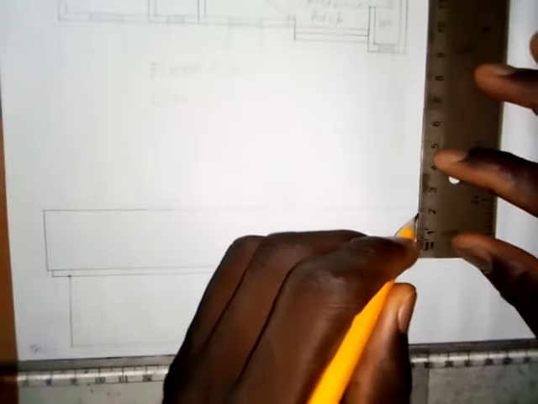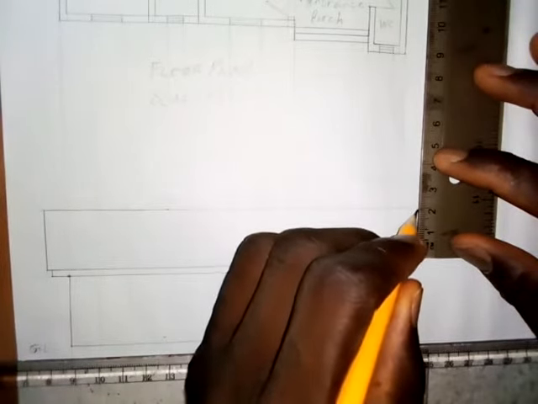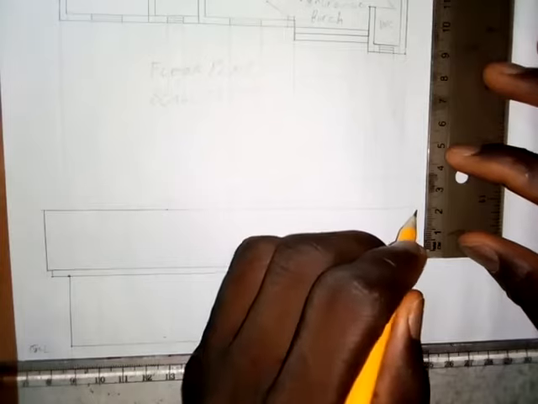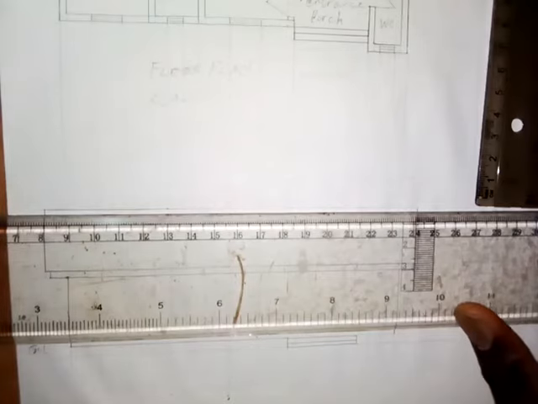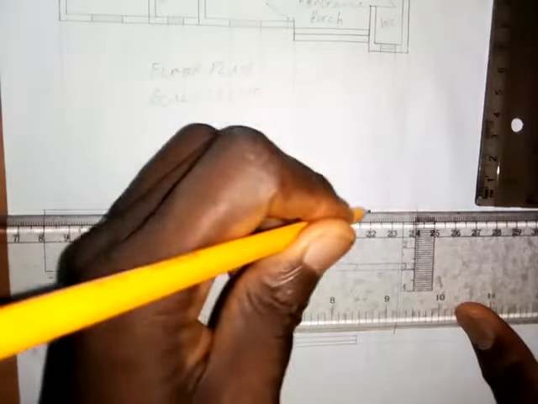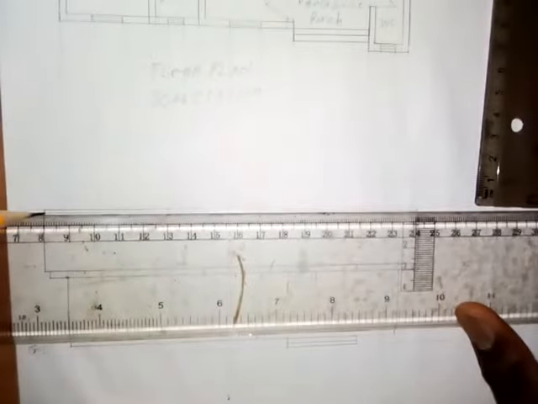Now I need to put the ridge cap, as said here. The dimensions given, I'm not going to consider that. I just take like 1 mm down from this point, and then I will draw a horizontal line to show the ridge. So this is it.